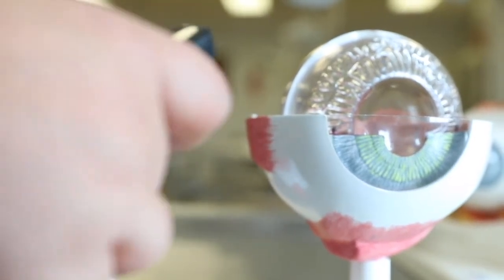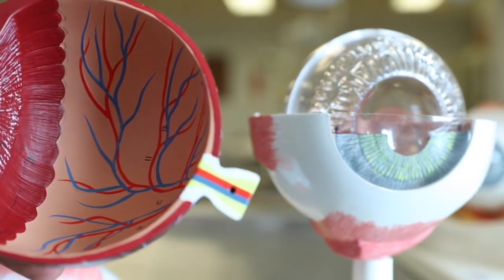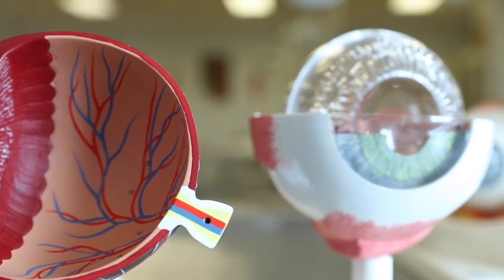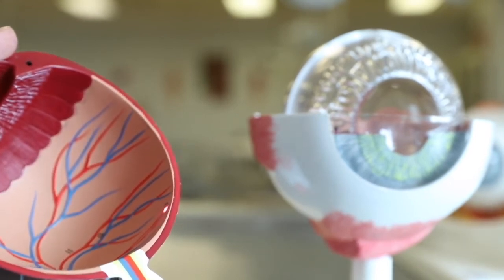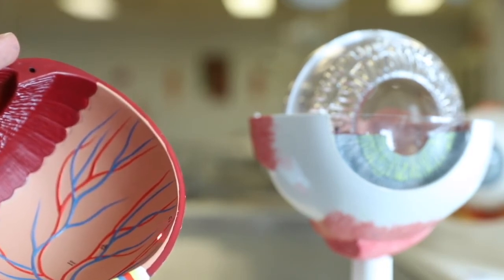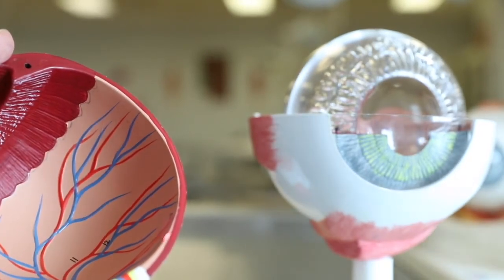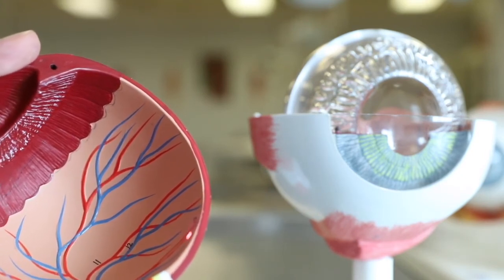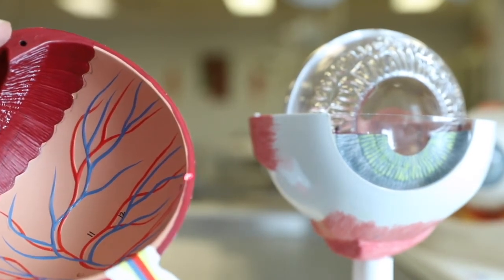There is another structure inside the eye. This is the optic disc. It's also called the blind spot. Next to the optic disc, there is the macula lutea for high resolution of the picture. So damage or degeneration of the macula lutea will cause a spot that we can see in the vision field.